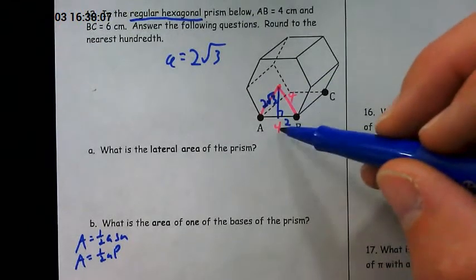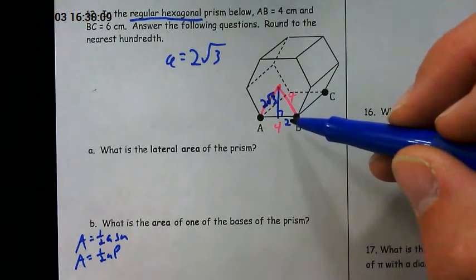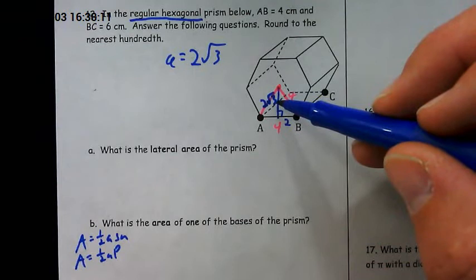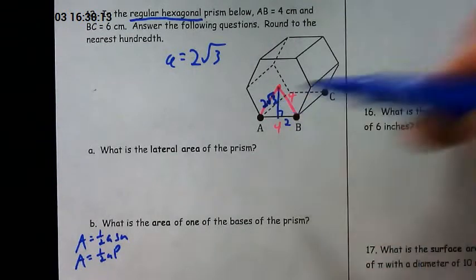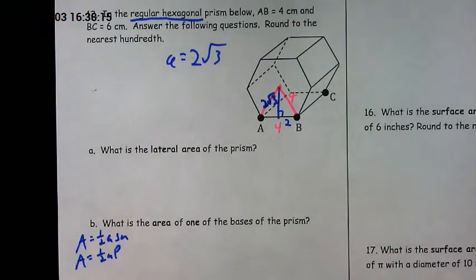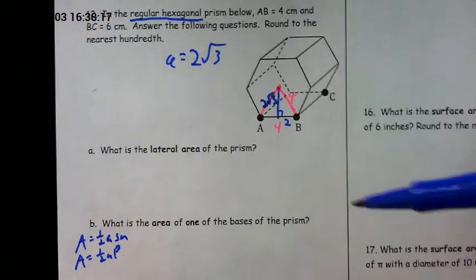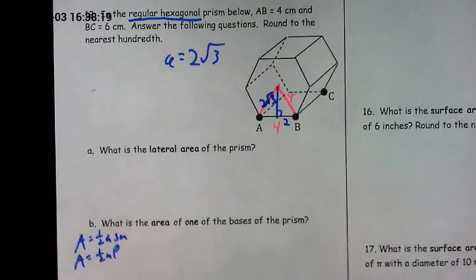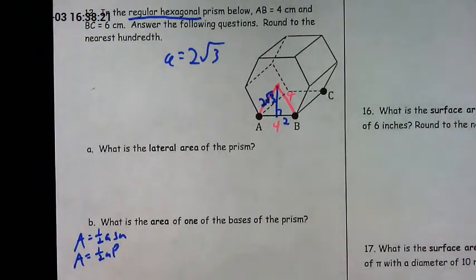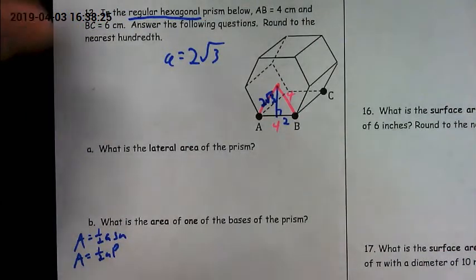If you do half of your side, you get this piece. And then this piece will be that part times radical 3. So the apothem of a regular hexagon will always be one of your sides divided by 2 times radical 3. If you want to remember it that way, it works. All right, let's do the rest of this problem.